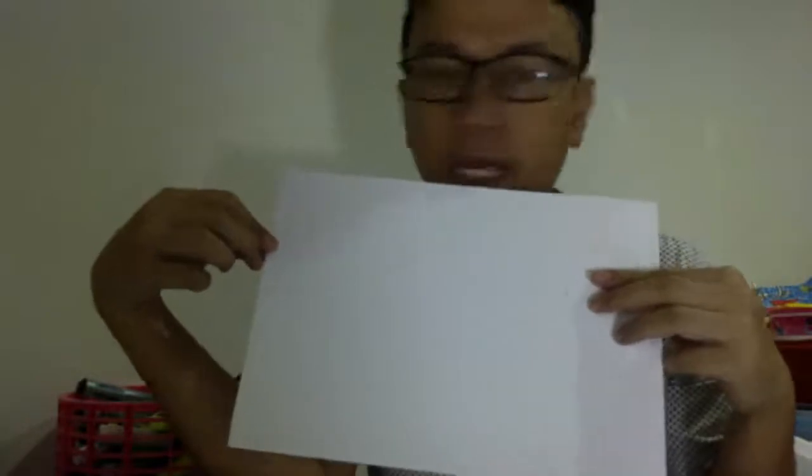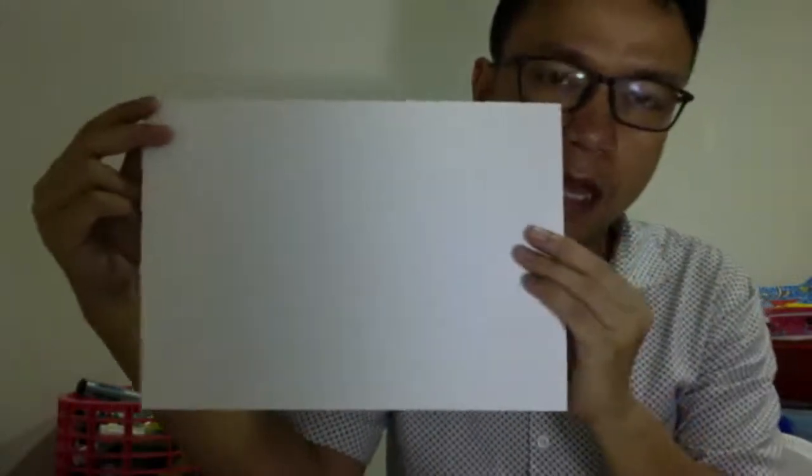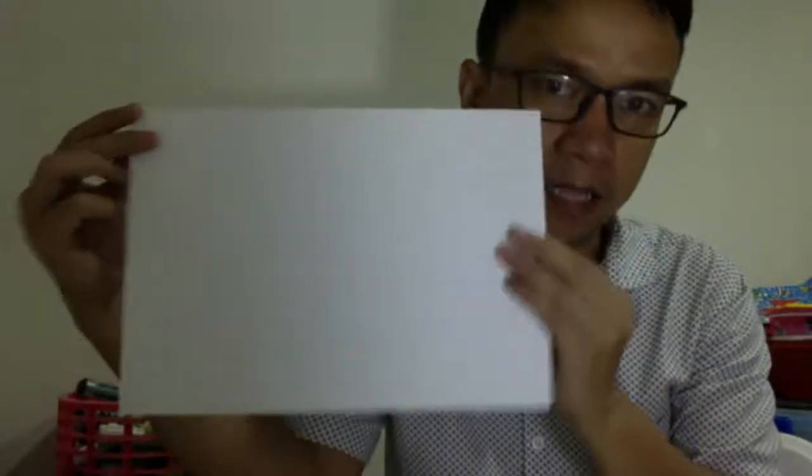Before we start, we are talking about space. We cannot create real space in a two-dimensional surface like this, unless we find another way to create it. This is an illusion: we can create an illusion of space on our two-dimensional template, like paper.